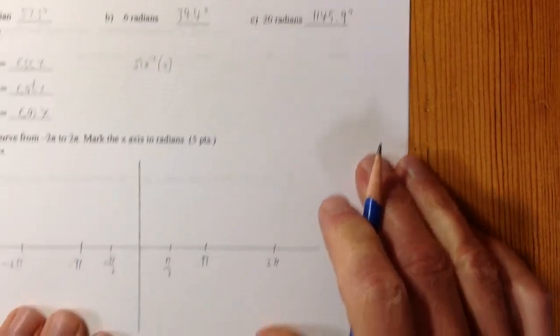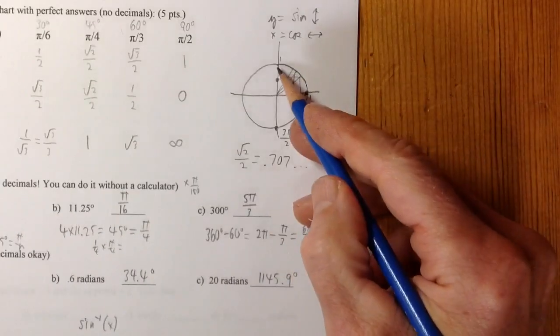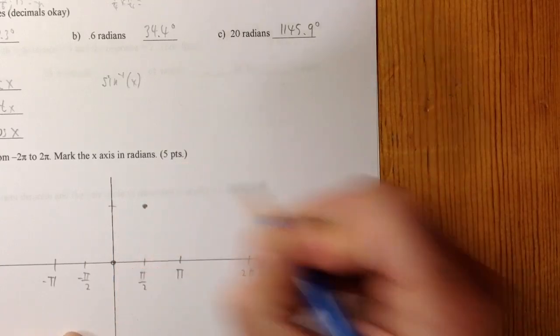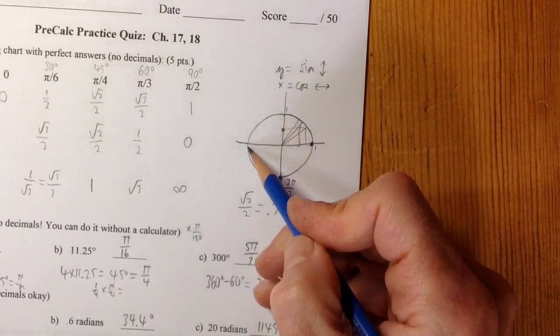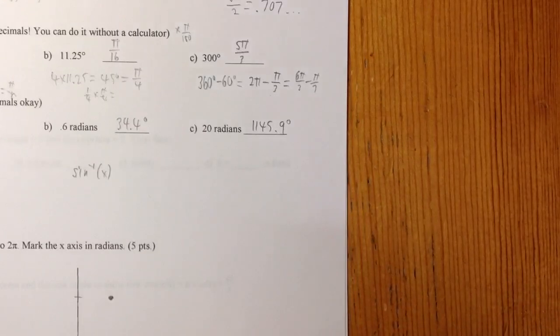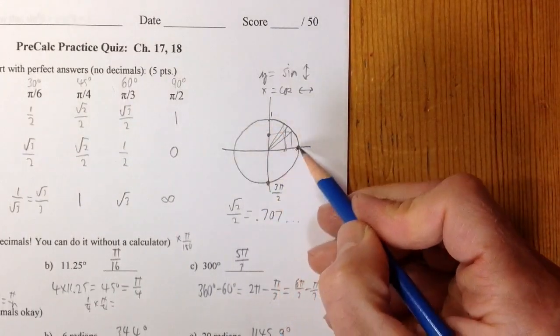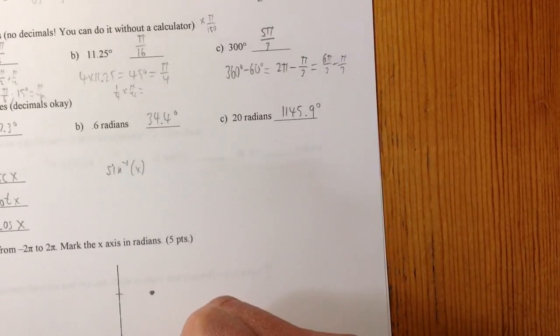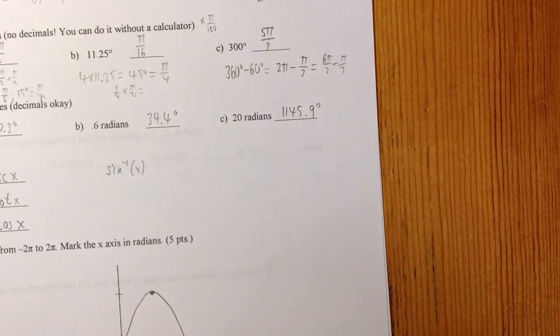Okay, sine starts at 0. The y value when you start is 0, and it goes to 1 at pi over 2. So let's make 1 about right there. And sine of pi, back to 0, and then we go to -1 at 3 pi over 2. That's right here, so it's -1, and then back to 0 at 2 pi. We go all the way around at 2 pi, we're back to 0. And then the same thing on the other side, it's symmetrical, so you try to draw a nice curvy line here, connect the dots like this.